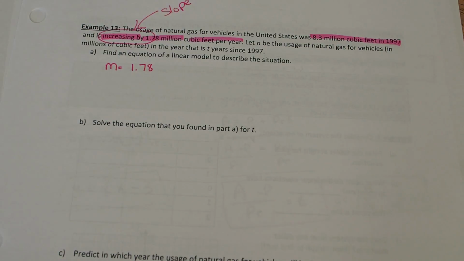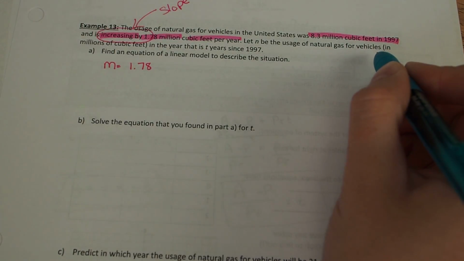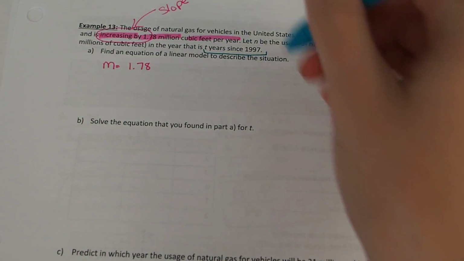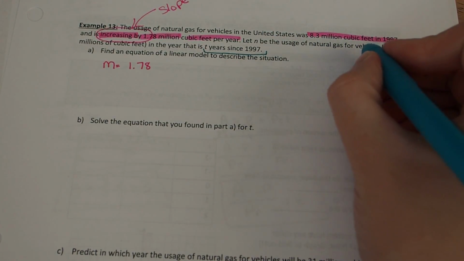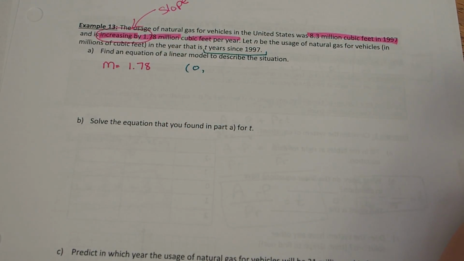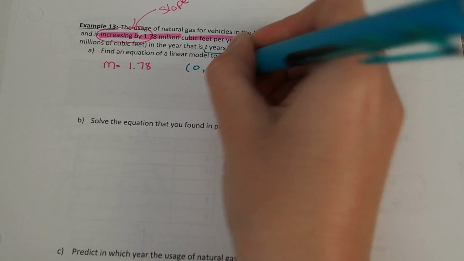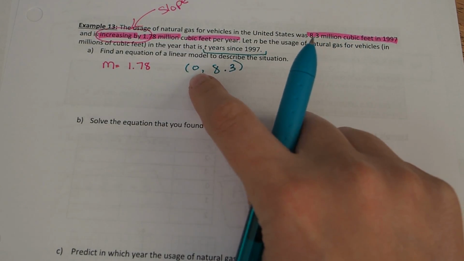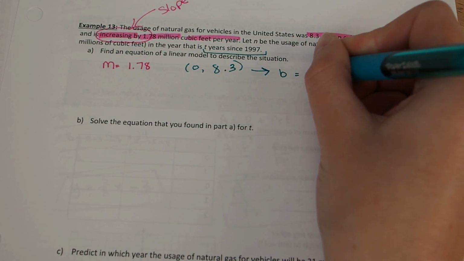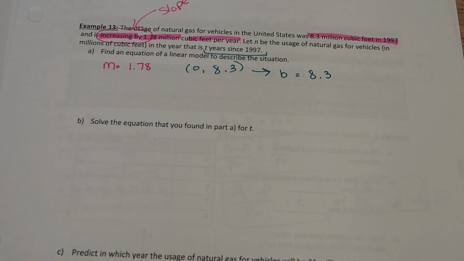Now, if you read a little bit further, we're working with N being the variable for natural gas and T being years since 1997. That's going to help me write the ordered pair. The ordered pair is going to be 0, for 0 years since 1997, comma 8.3. It's particularly good that we have 0 as the starting year because this gives you the b value for your line. It's a y-intercept. Anytime you have 0 as the x-coordinate, they're giving you the y-intercept. So the b value is 8.3.